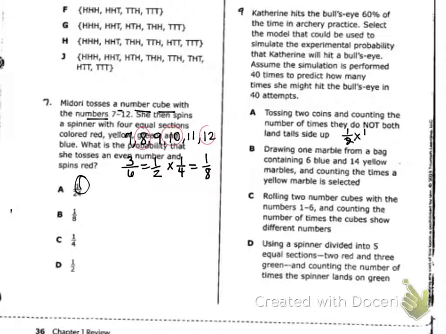It's 1/2 times 1/2, and that's 25%. So that's not it. Drawing 1 marble from a bag containing 6 blue and 14 yellow marbles and counting the times a yellow marble is selected. So this would be 14 over 20, and if I simplify this, I get 7/10. So that's 70%, because 7/10 as a decimal is 0.7. So that would be 70 as a percent. So that's not going to work.